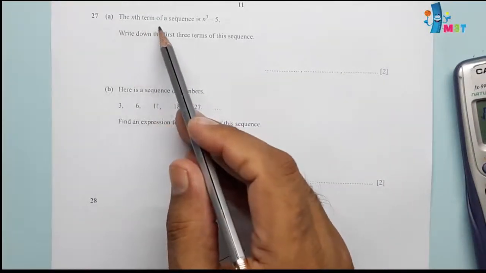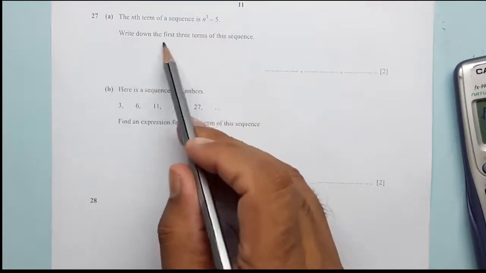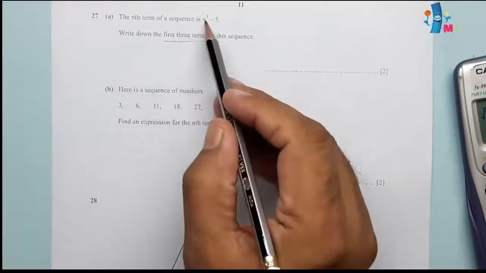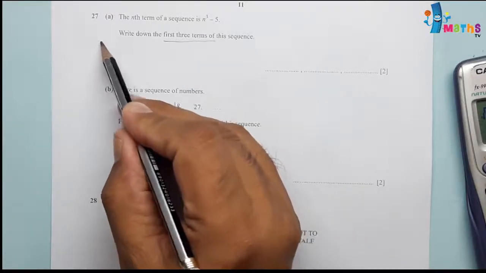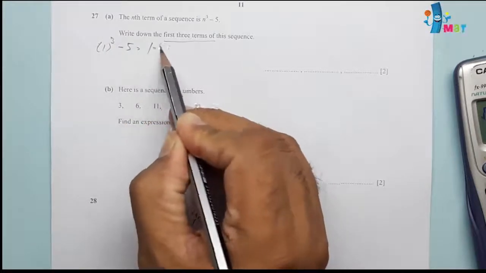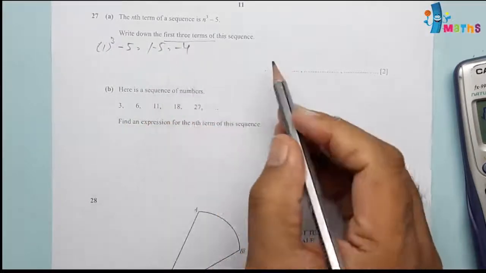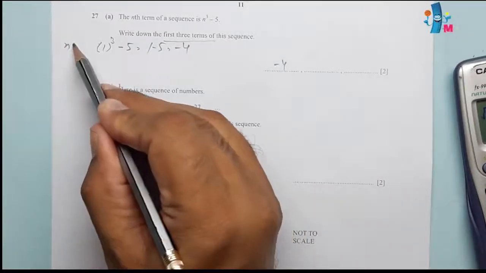The nth term of a sequence is n cube minus 5. Write down the first three terms. So we'll replace n is equal to 1. For n is equal to 1, this will be 1 cube minus 5, which is 1 minus 5, which is minus 4. So our first answer will be minus 4. This is n is equal to 1.